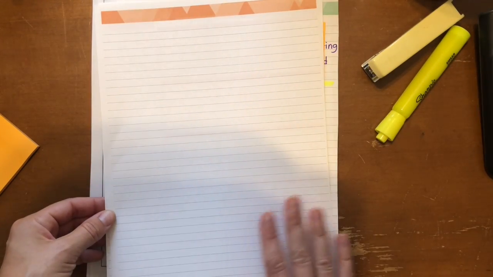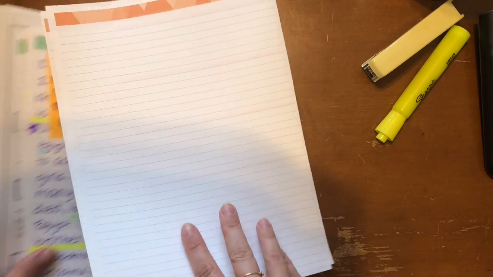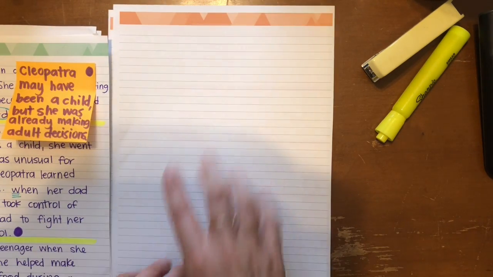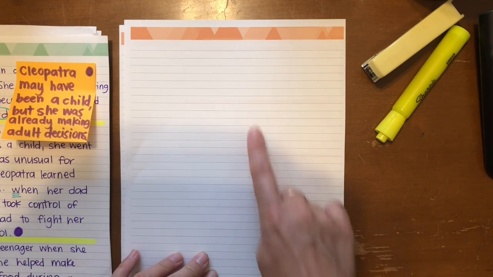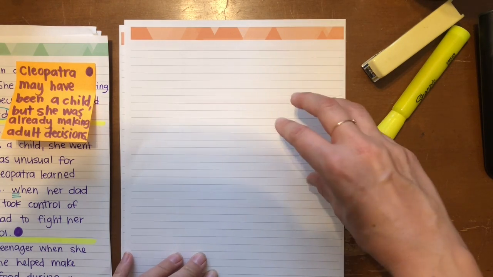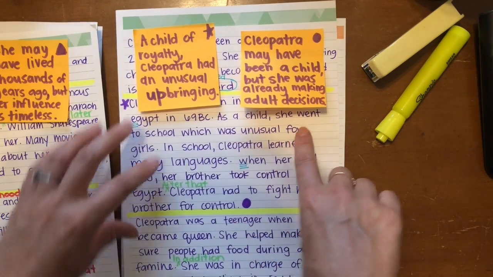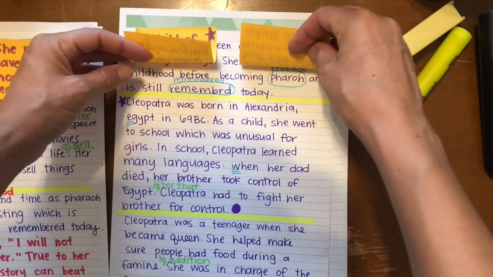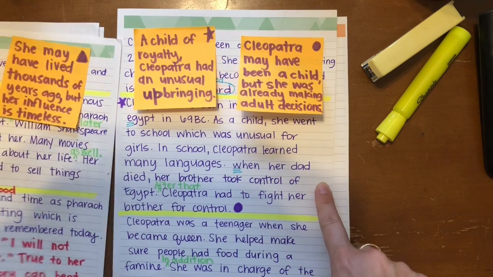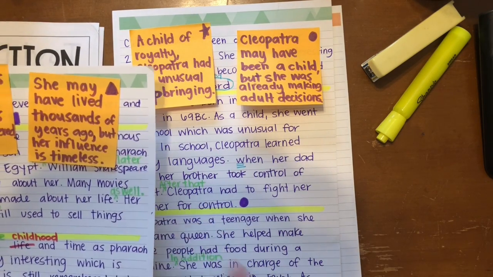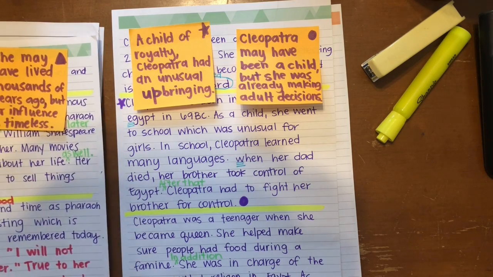Okay, so if I'm going to write it by hand, this is my publishing paper I'm going to use. I need to decide where I want those text features to be and then leave some space so I can go back when I'm done writing and put them in. So if I look at my writing, I think I'll include a map of where Alexandria, Egypt is next to this first paragraph. And then I'll put my picture of Cleopatra somewhere in between my second and third subtopics.